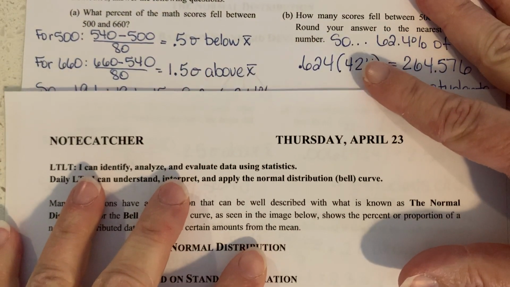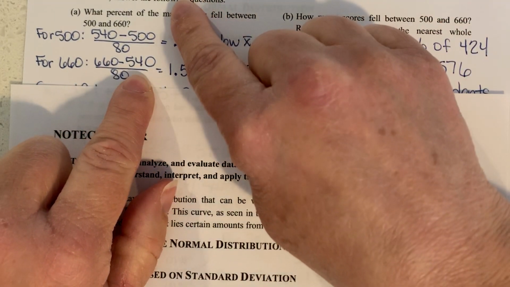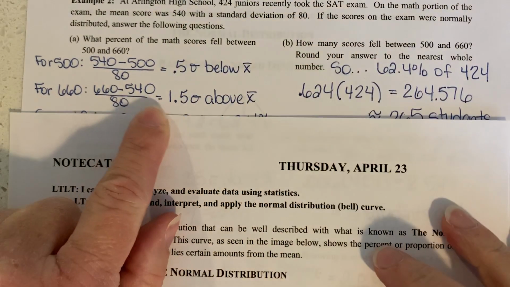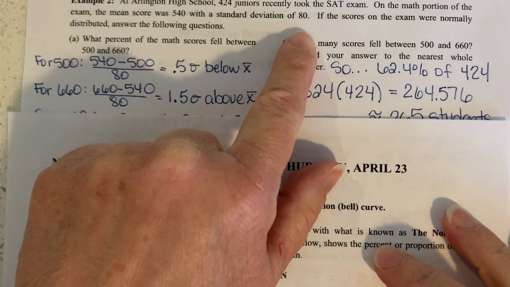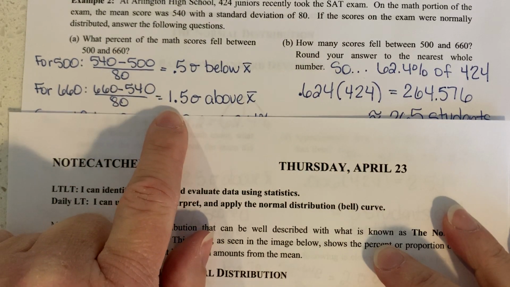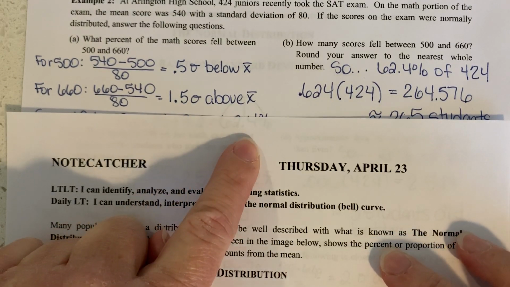All right? Well, for 660, you do 660 minus the mean, which is 540, right there. And again, you divide by 80 because that's our standard deviation. And you find out that it's 1.5. So 1.5 standard deviations above the mean.